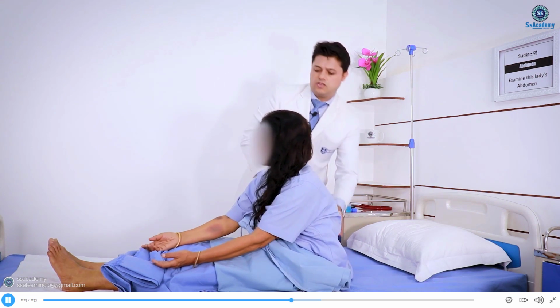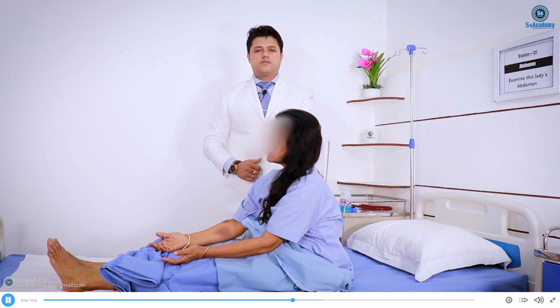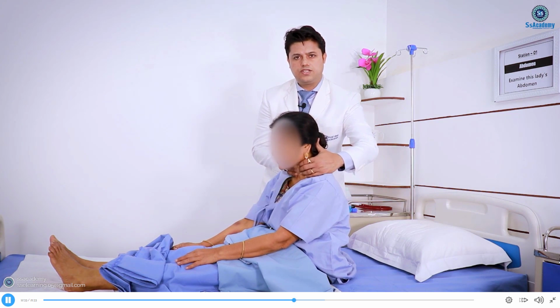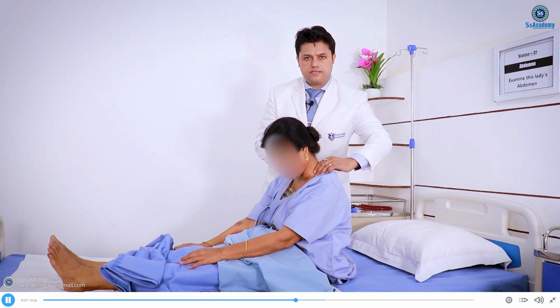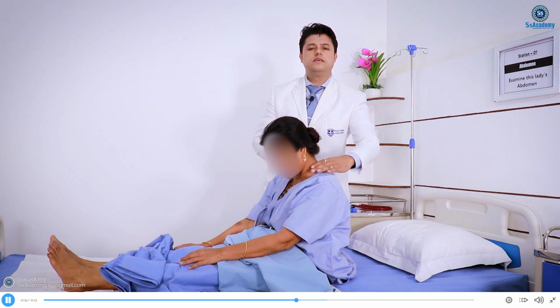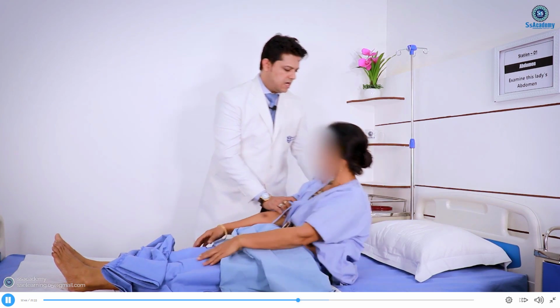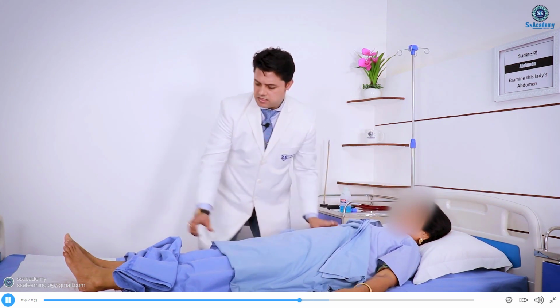Then after that, you need to examine the neck for the lymph glands. So you need to feel the neck for the anterior chain, the posterior chain, and the supraclavicular lymph glands. The lymph nodes are not palpable, not enlarged. Immediately after that, you tell her, just lie back for me. Then you just cover her.